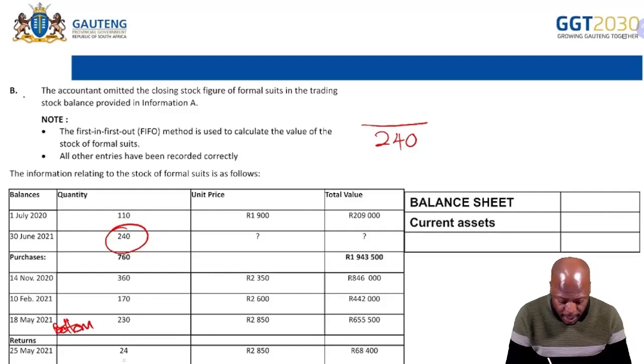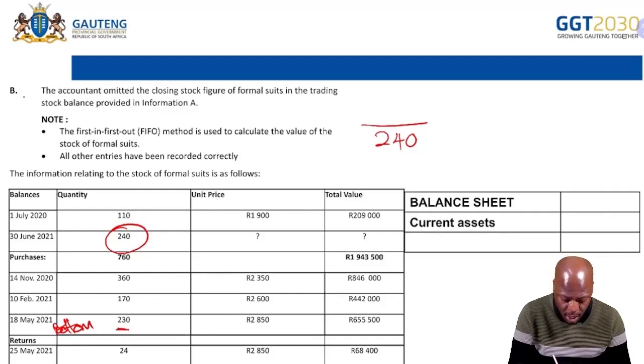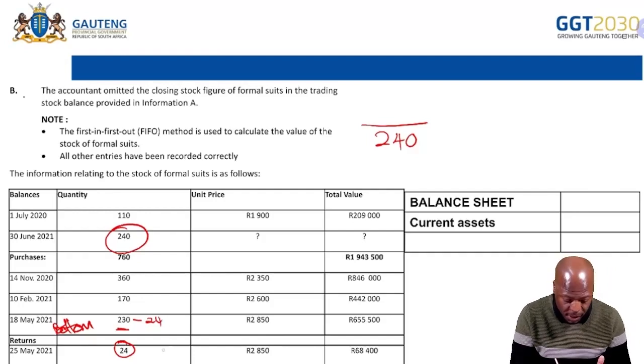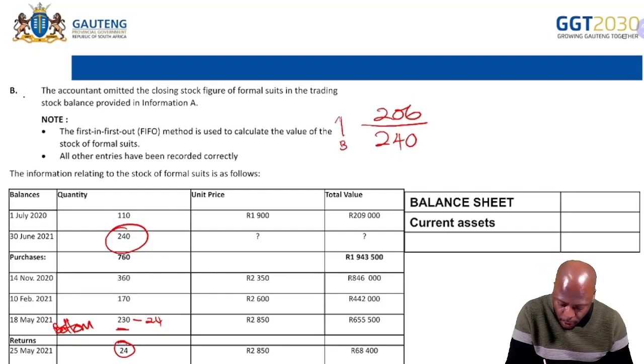Okay, and the last purchases were 230. That is what you see there. But on that 230, we have returned 24 back to the supplier. So it will be 230 subtract 24. Okay, as simple as that. So 230 subtract 24, how much do you get? You get 206. That means I'm going to have my 206 here. I'm not dividing here. I'm not saying 206 divided by 240. No, I'm simply building. I'm starting from the bottom going up.